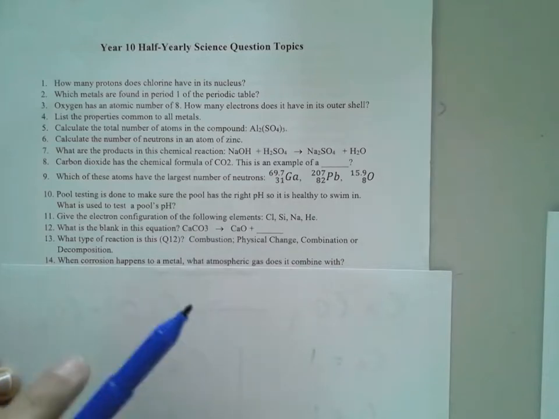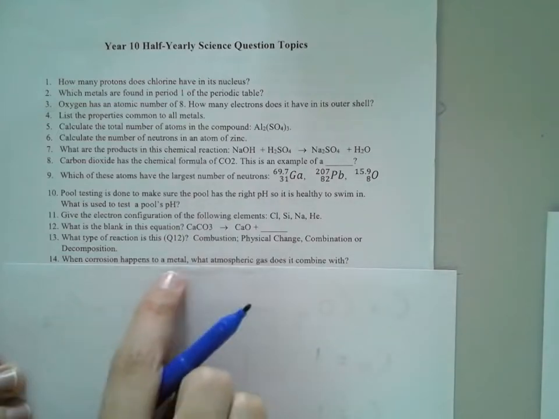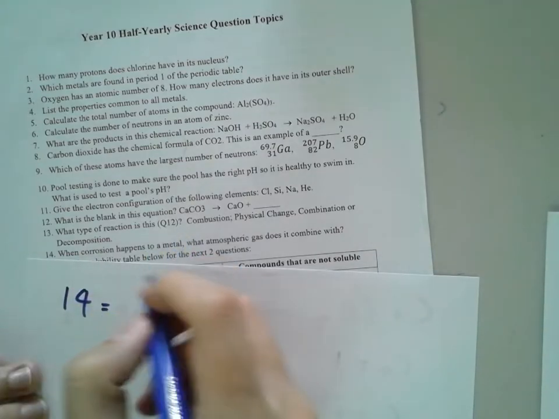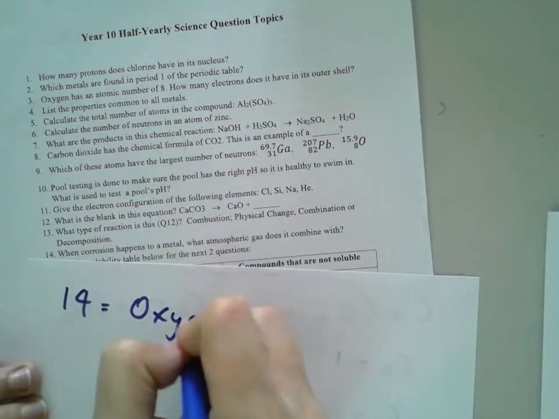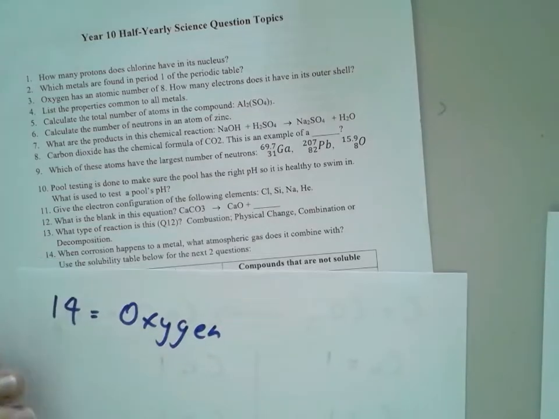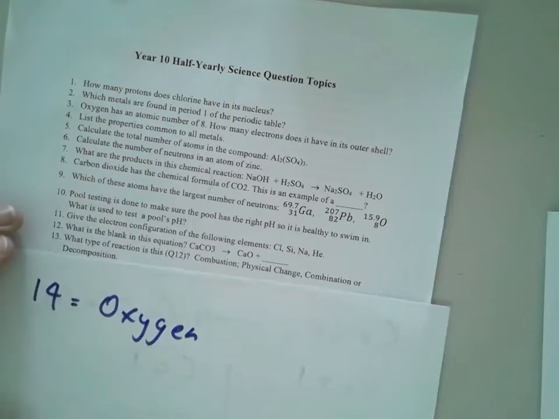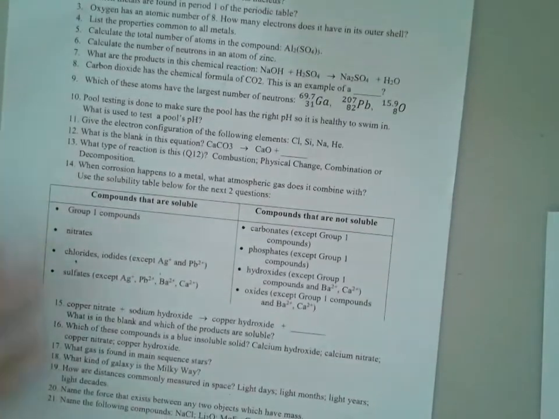In this video, we're just going to start off with question 14, which is, when corrosion happens to a metal, what atmospheric gas does it combine with? Well, that's a very, very simple question. Any corrosion reaction requires oxygen as the reactive gas. So oxygen loves combining with metals, and that reaction is called a corrosion reaction.